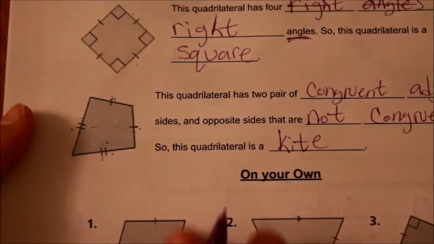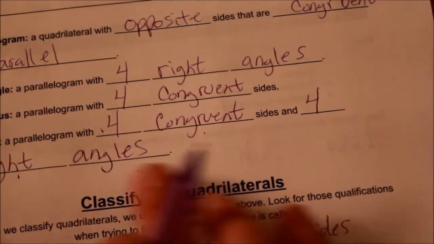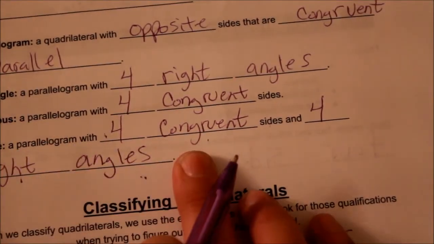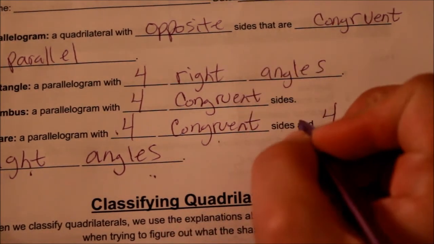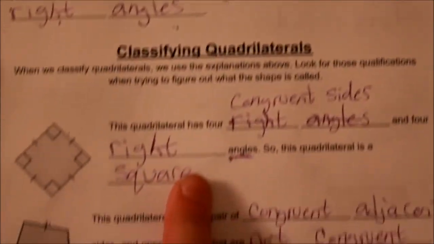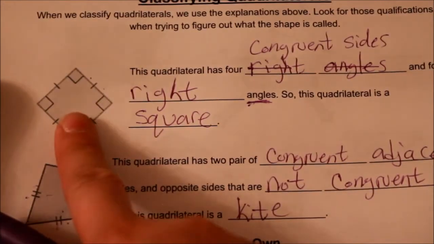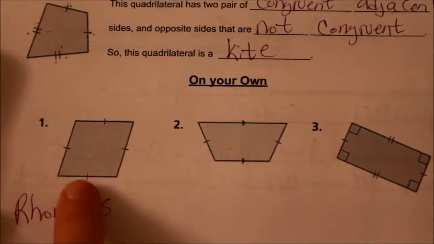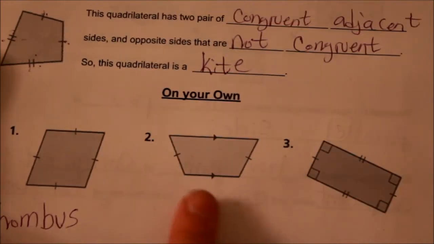There's nothing else there. Notice I know that a square also has 4 congruent sides. But because of this word and, it means that it has to also have 4 right angles. Like this one up here. This one does not have 4 right angles, so it's a rhombus.